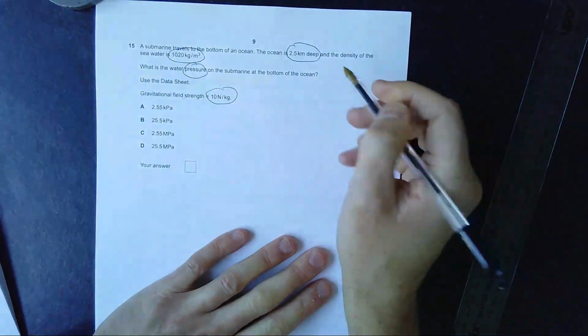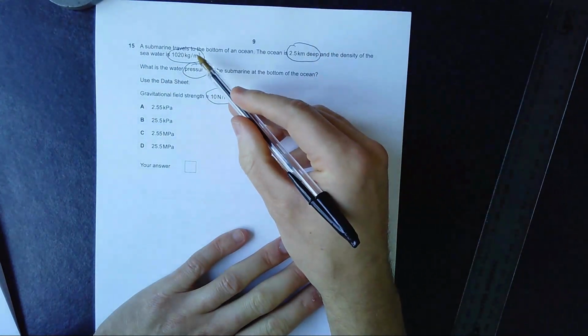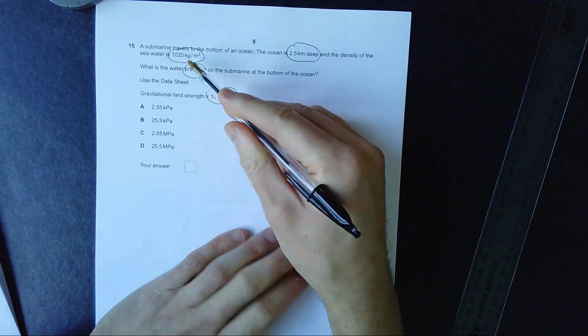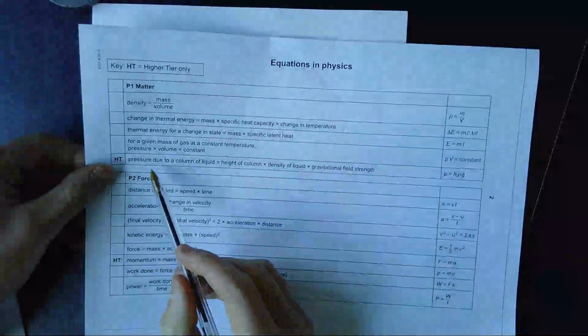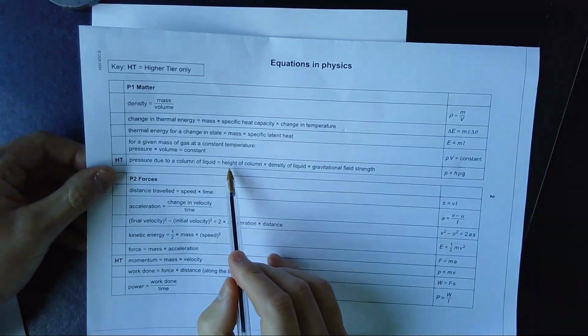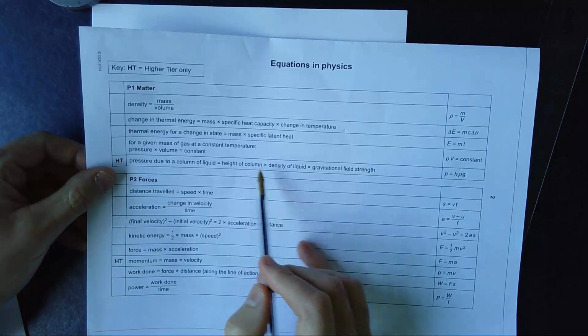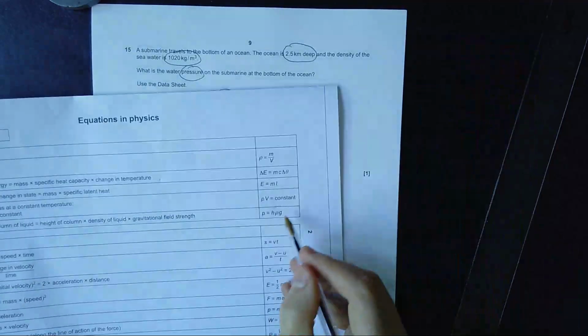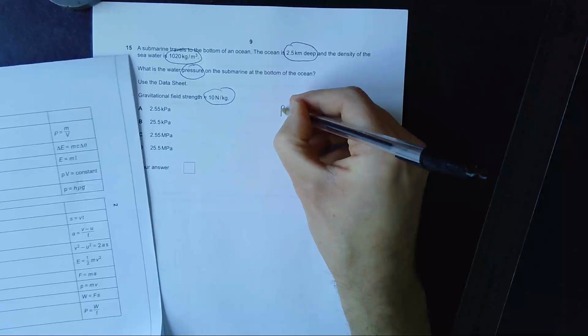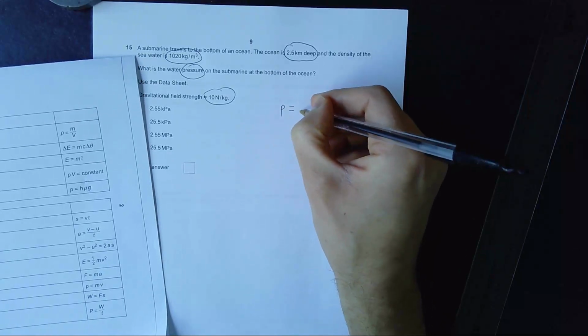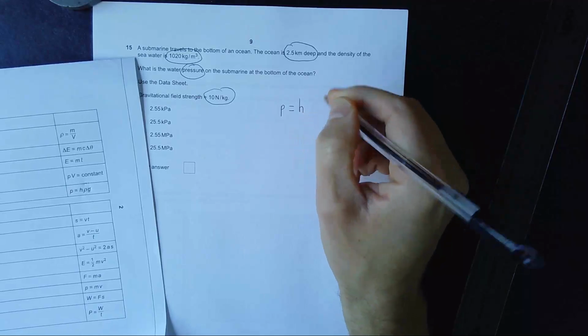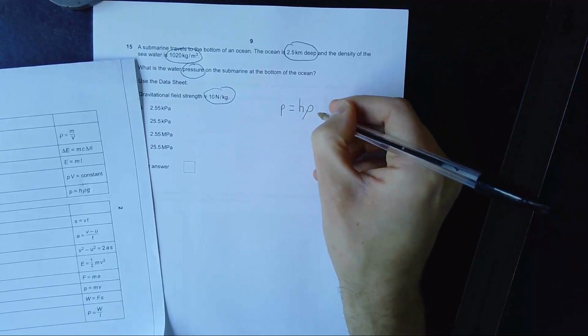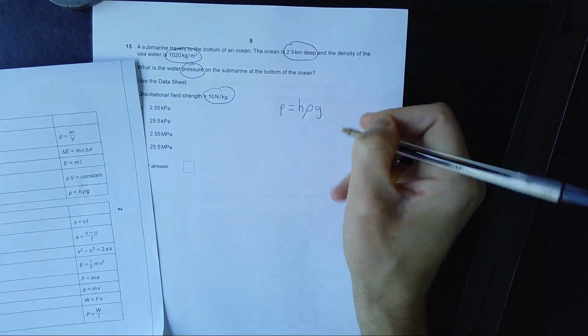So we've got pressure, depth, gravitational field strength, and density. There's only one equation that links all of those together, which is the pressure due to a column of liquid is equal to the height of the column, which is the same as our depth, times the density of the liquid times gravitational field strength. I'm going to use the symbols. So pressure, what we're trying to find, equals the depth or height of the column of liquid multiplied by the density of the liquid and multiplied by the gravitational field strength.